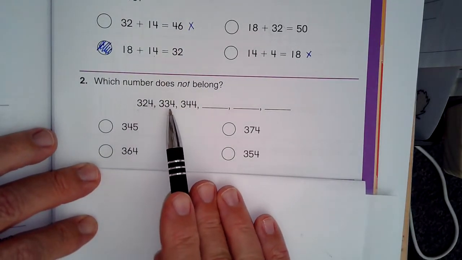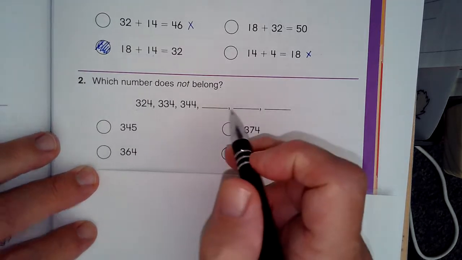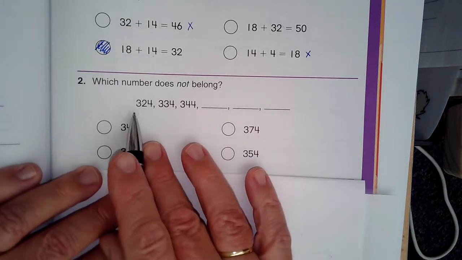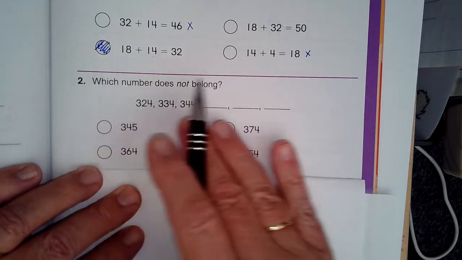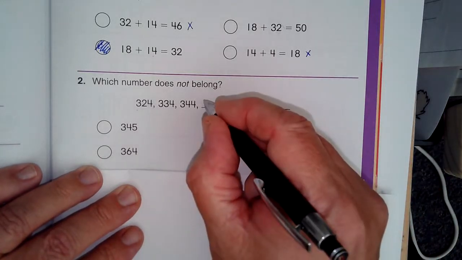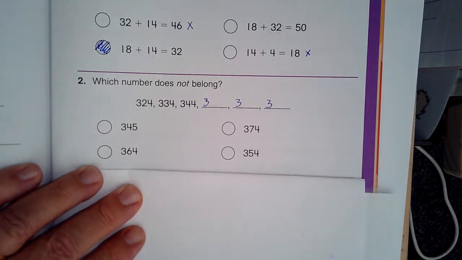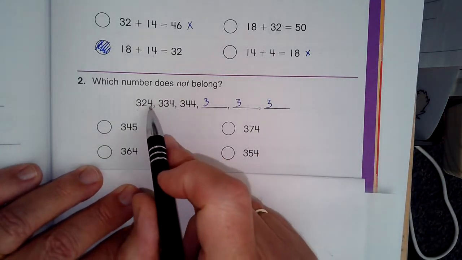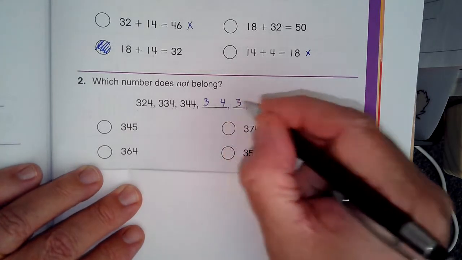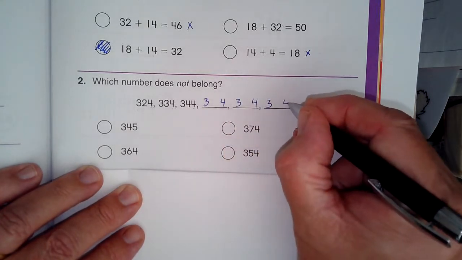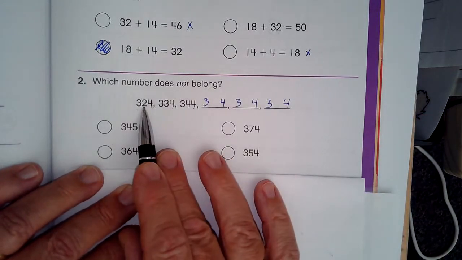324, 334, 344. So when I'm checking, I'm looking and I'm seeing that my hundreds are staying the same. So I could keep going and say, this is 300, 300, 300. Are my ones staying the same? They sure are. The ones column has 4.